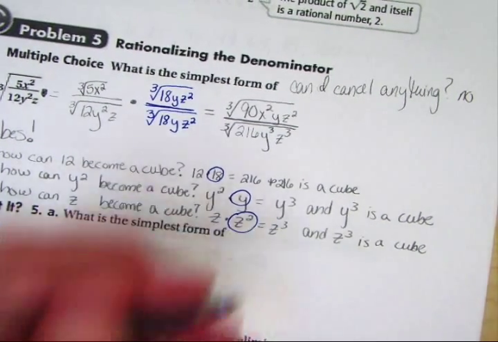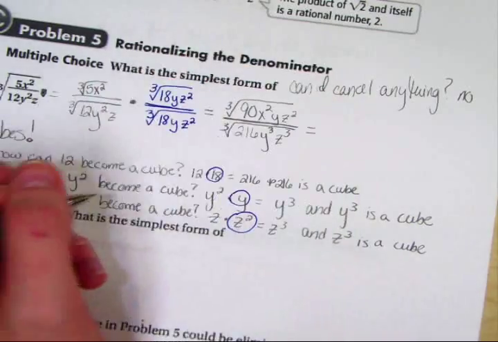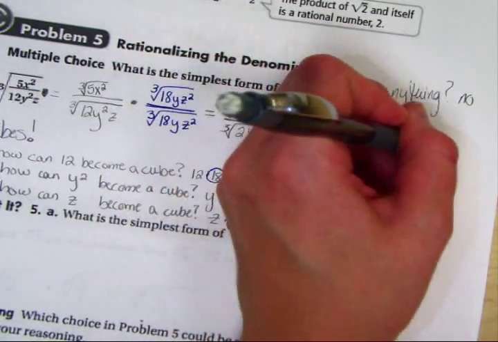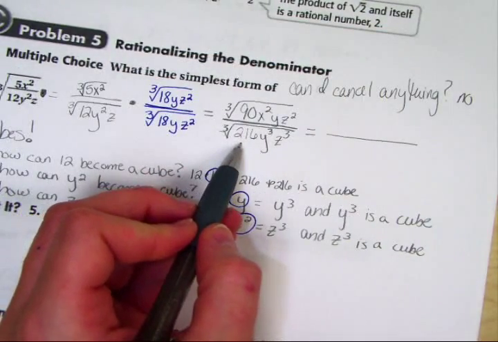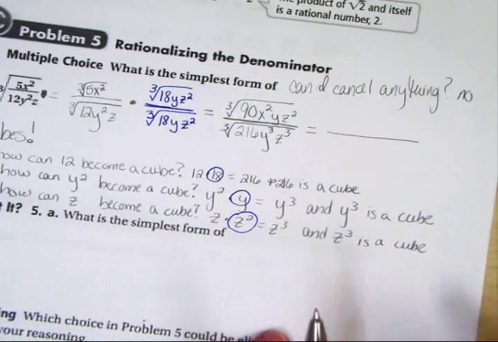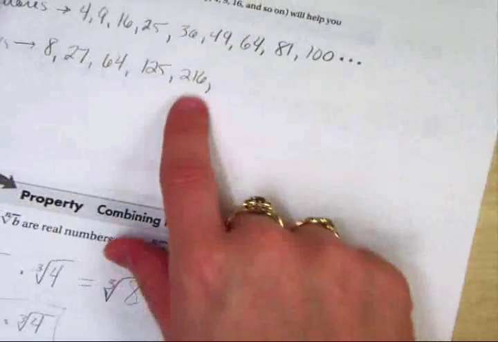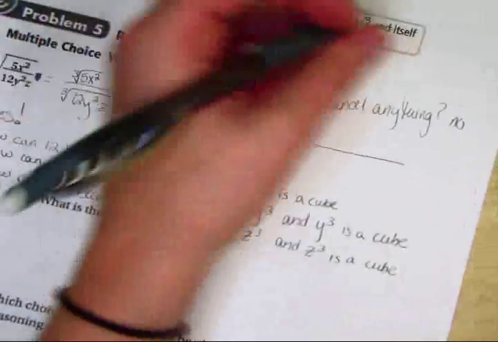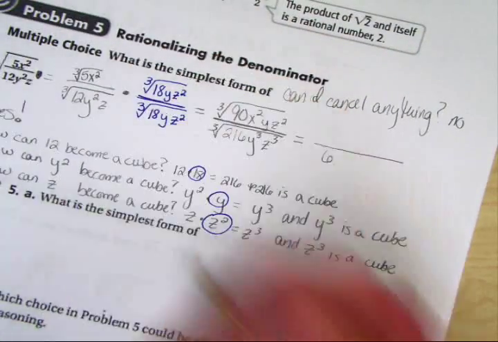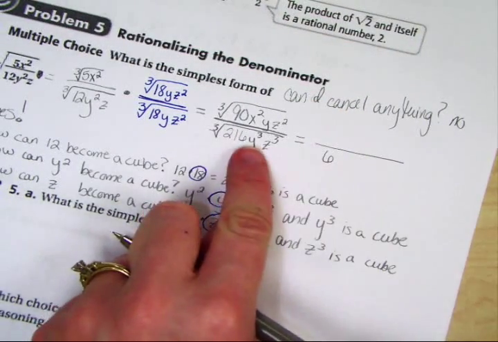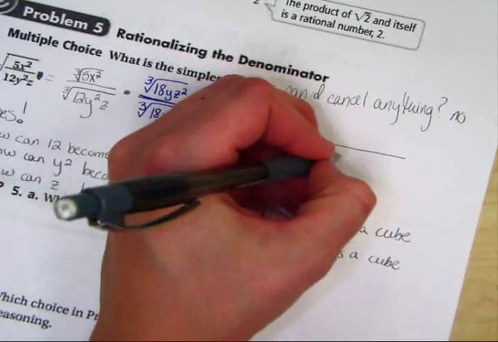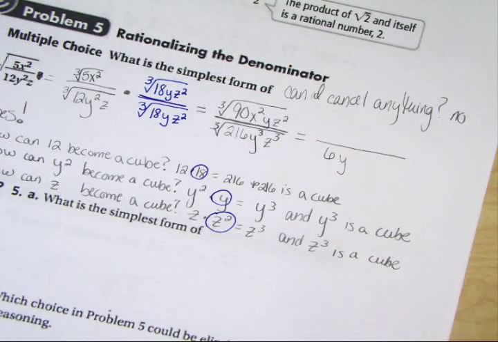Keep moving on and fix the bottom. The cube root of 216 is 6. The cube root of y cubed is y.